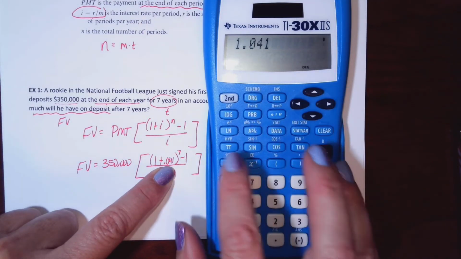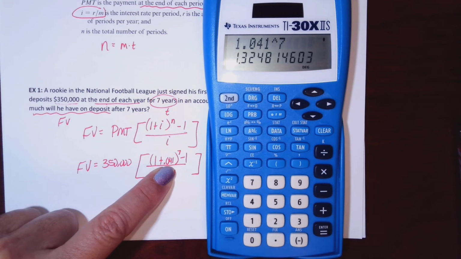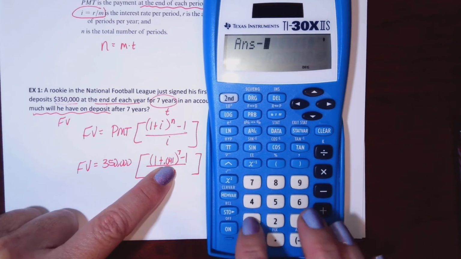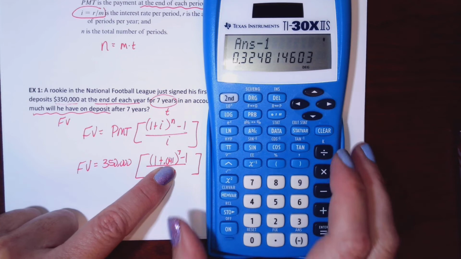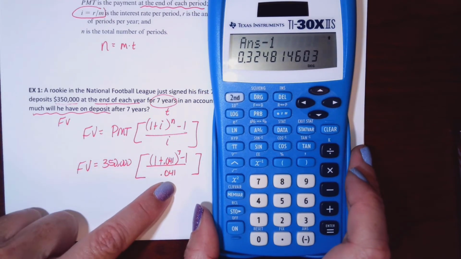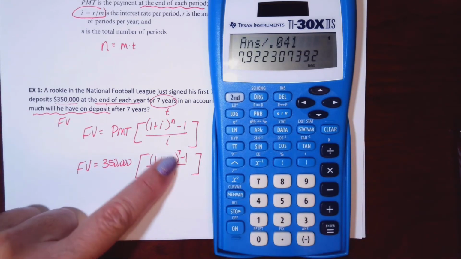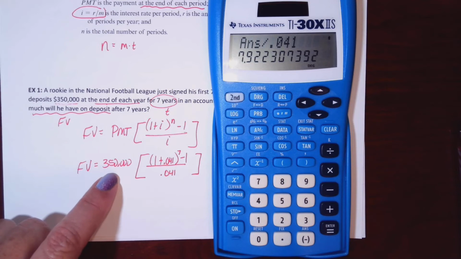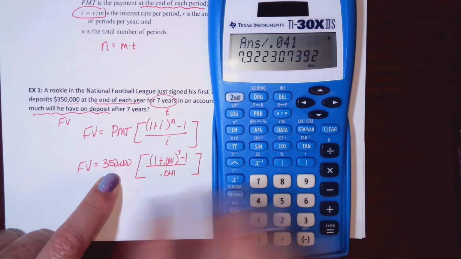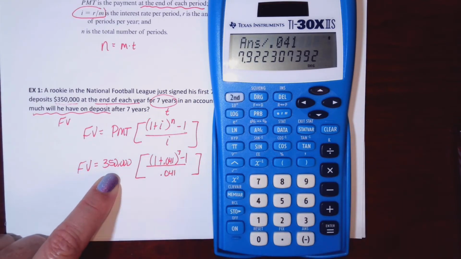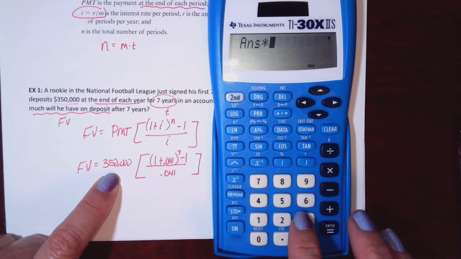I need to raise that to the 7th power. And then before I do anything else, I subtract 1 from that. That's my numerator. Then I divide it by my denominator. That's what's going on inside these brackets. And the last step is always to multiply it by, we have been multiplying by the principal, now we're multiplying by the payment.